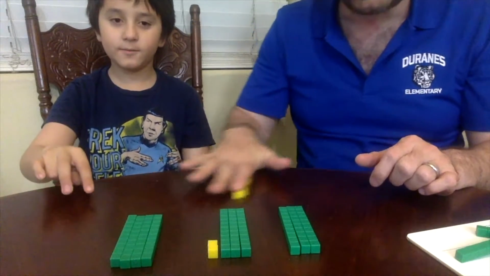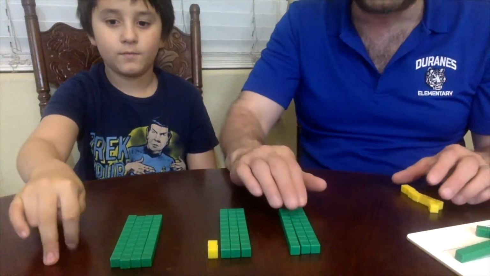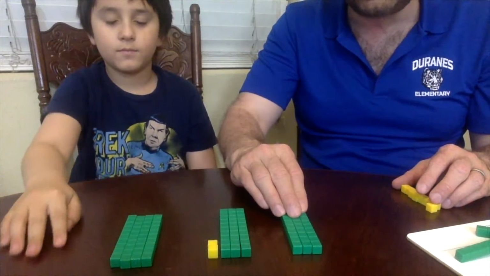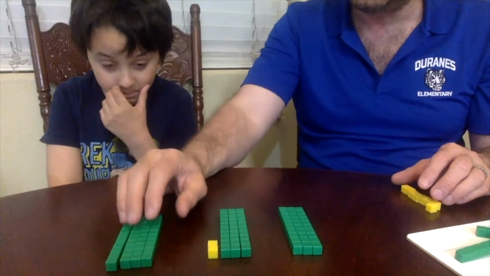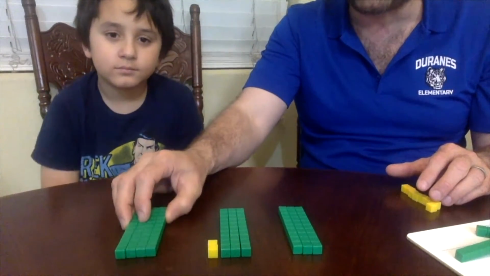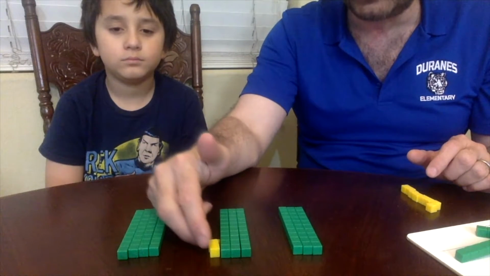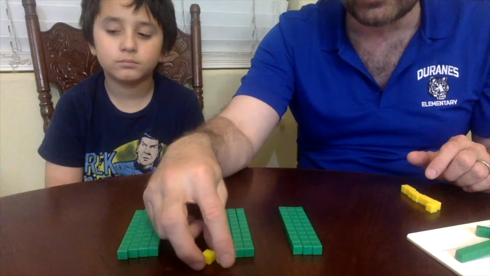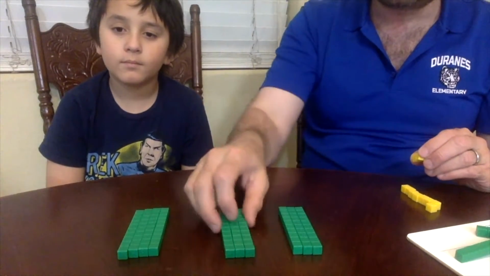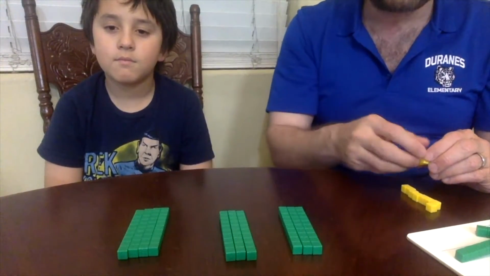Okay. And when we talk about this number being closer to this tens group of 30 than it is to this tens group of 40, we call that rounding off. We just take these extra pieces and even it out so it ends with a 0 like that, and it's much closer to 30 than it is to 40.